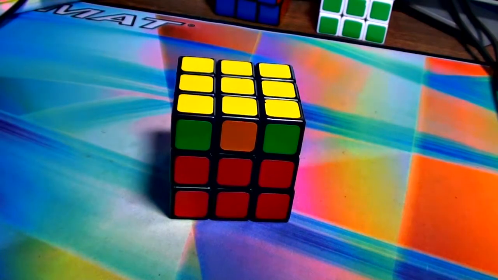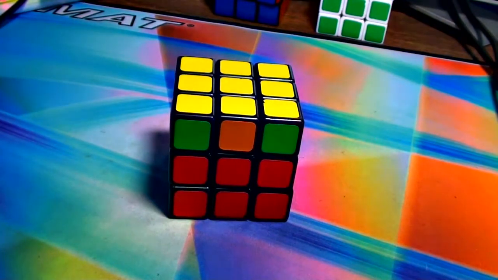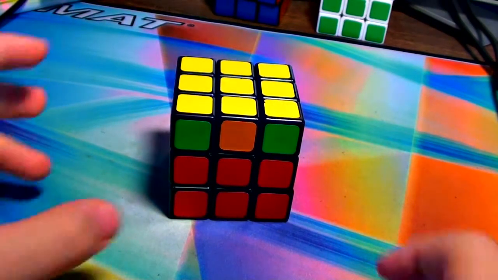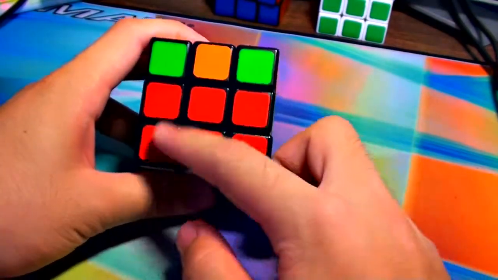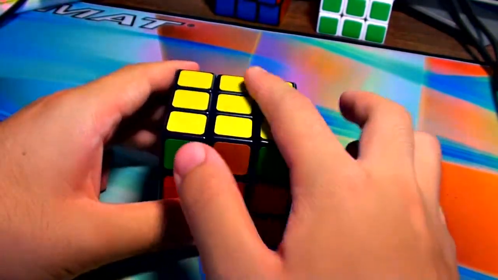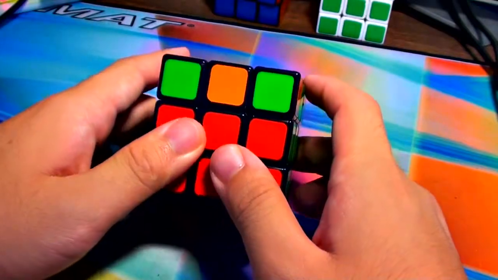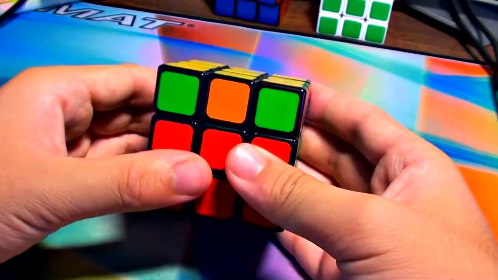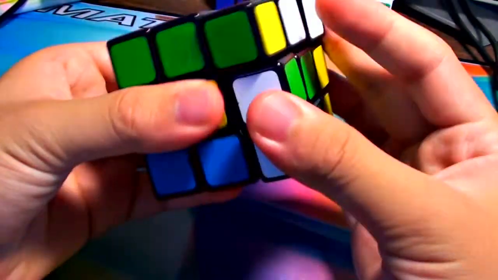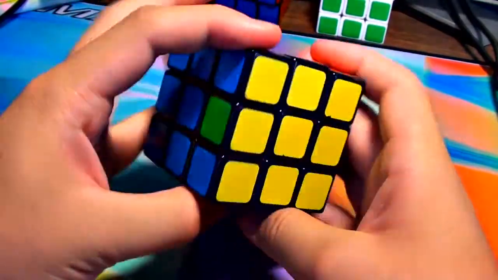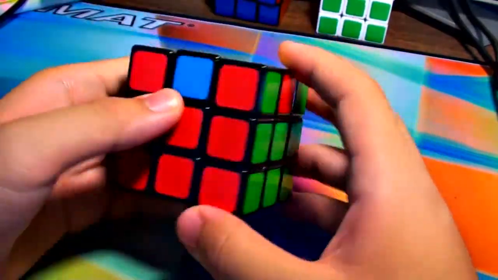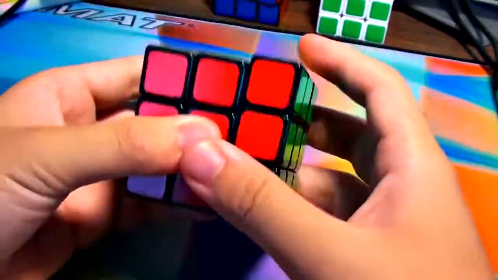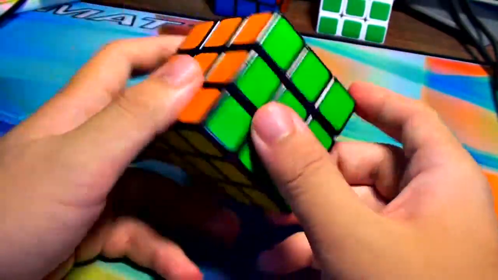Now we move on to the final step of how to solve a Rubik's Cube, permutation of the last layer or PLL. At this point you should have finished the first two layers and OLL, so the entire top side should be yellow. To solve PLL, first we get all the corners correctly placed, and then we get all the edges. And if you do it correctly, you should finish the Rubik's Cube.